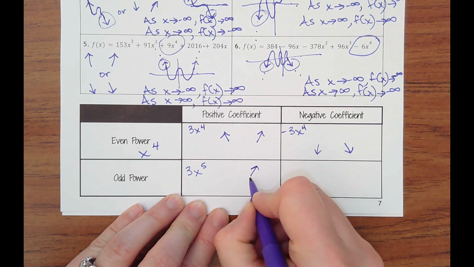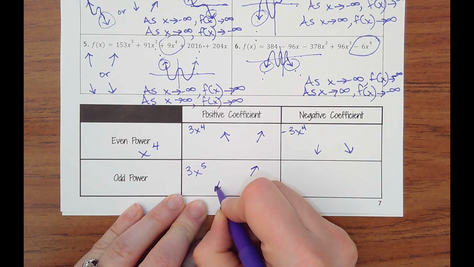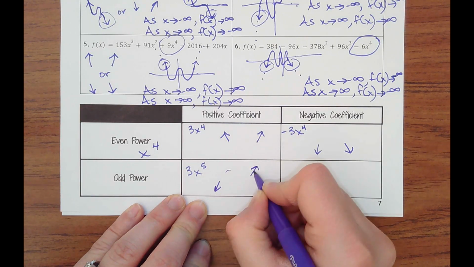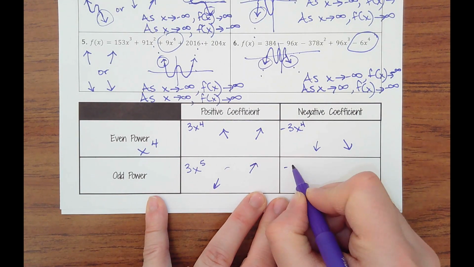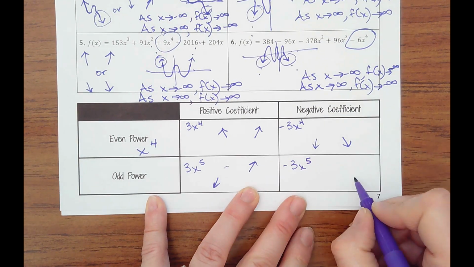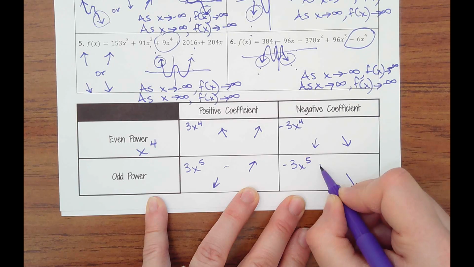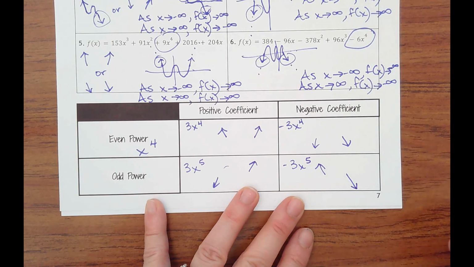We need to end up up, so the other end starts down. It goes like this, but it's increasing the whole time, like a roller coaster. And then a negative coefficient with an odd power would mean you've got to end up going down. So it does this, where you're decreasing the whole time.